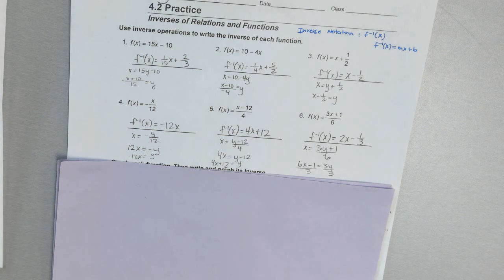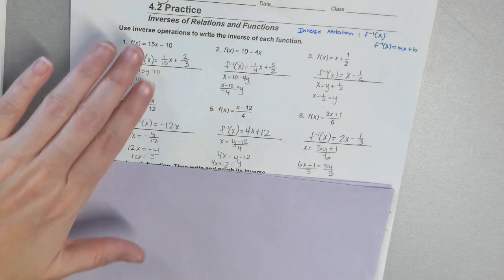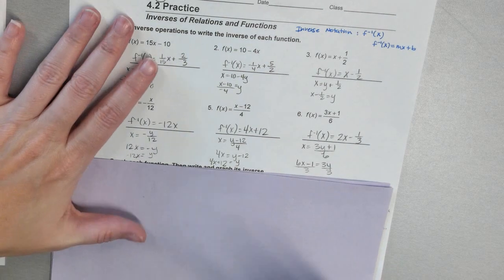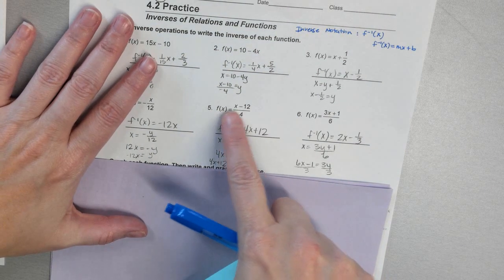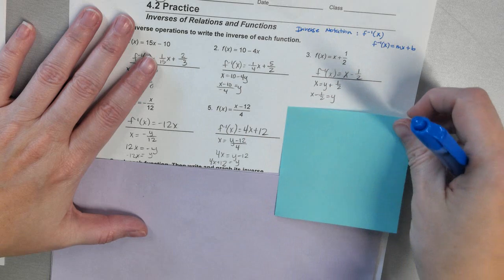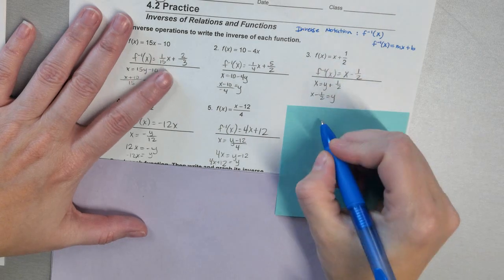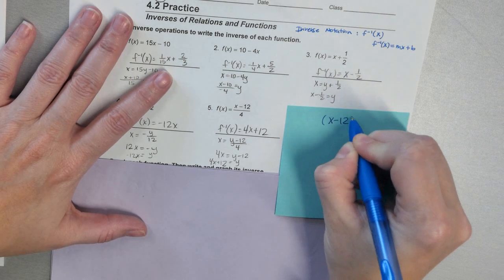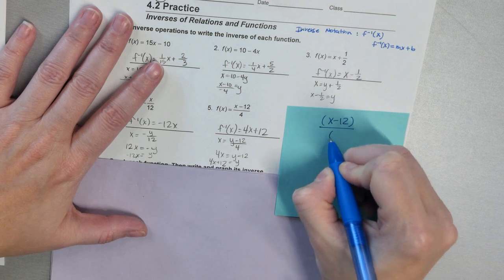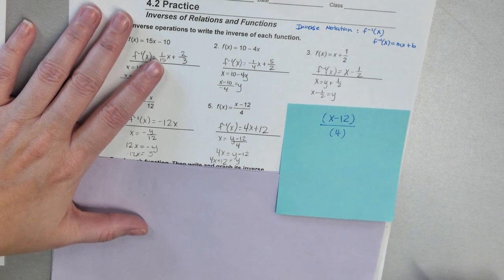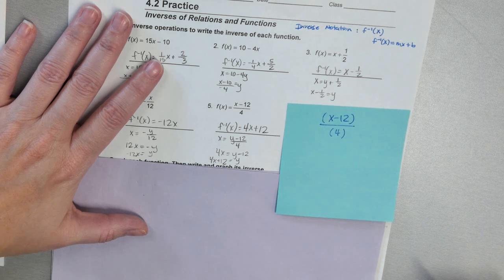I just had a question. Aren't we supposed to do reverse order of operations? So like for number 5, when we add... Yes. So this one, when you're doing the reverse order of operations, if it's a fraction where you have the top over the bottom, it's really like you have parentheses separating the top and the bottom. They're two separate entities, so you do have to move over the denominator first.